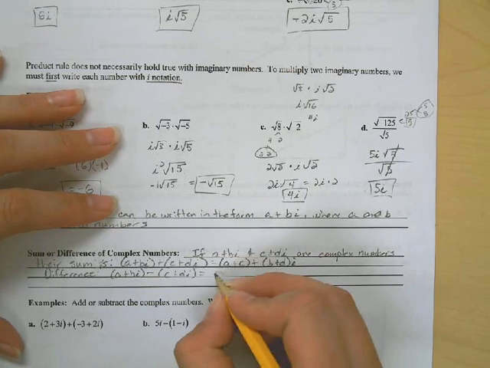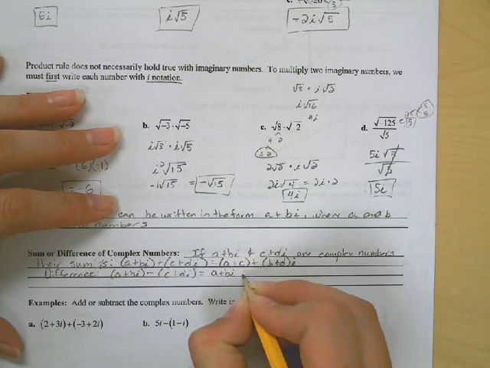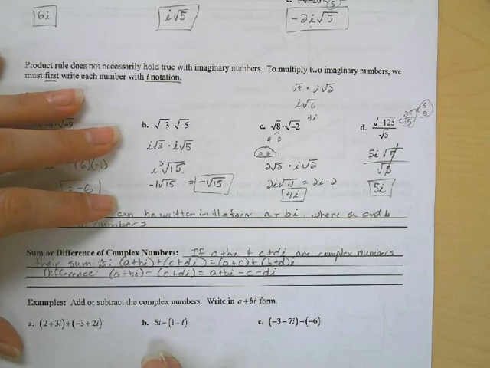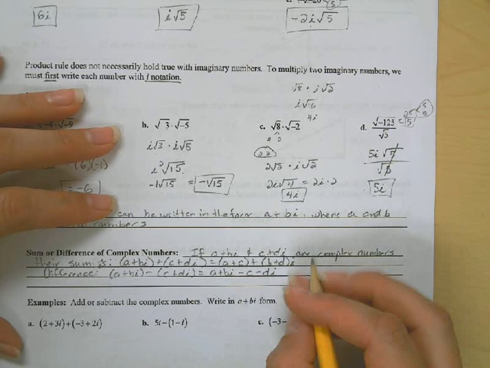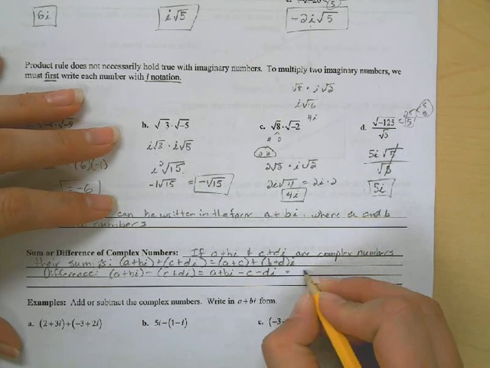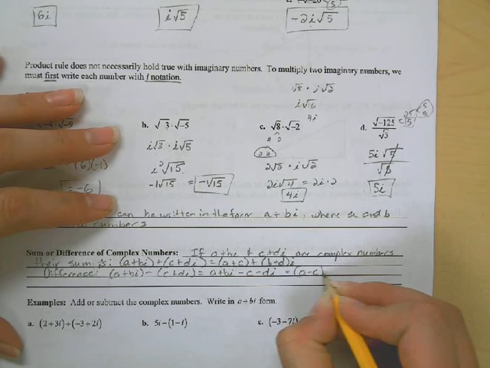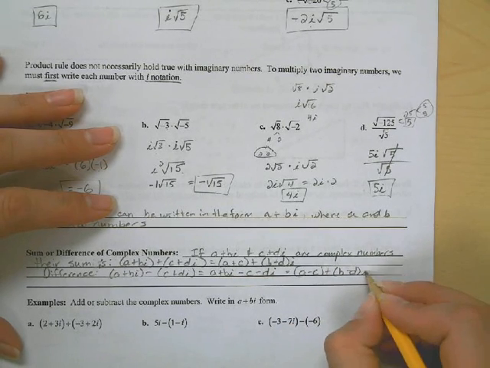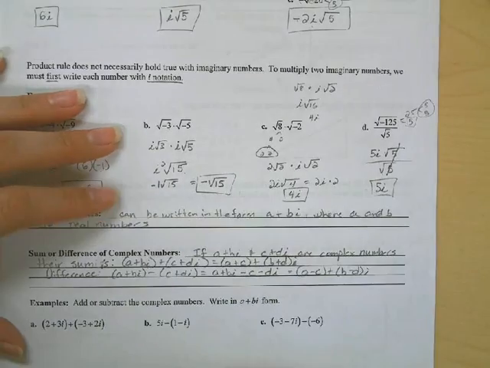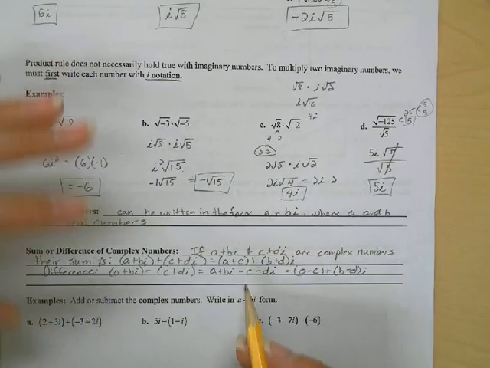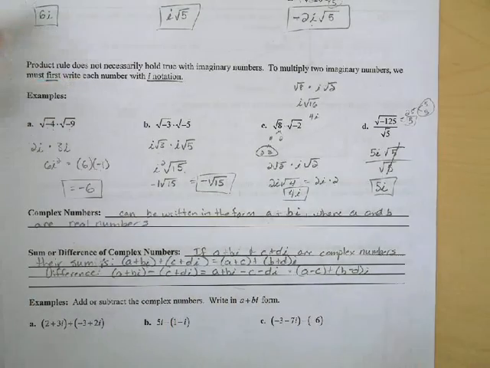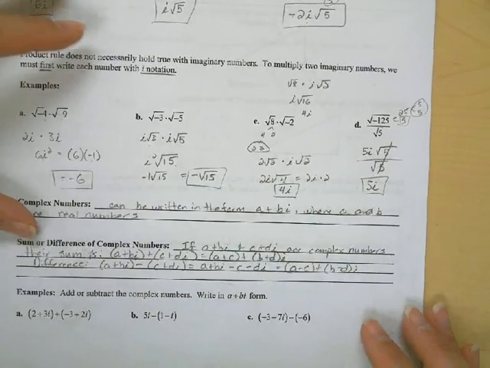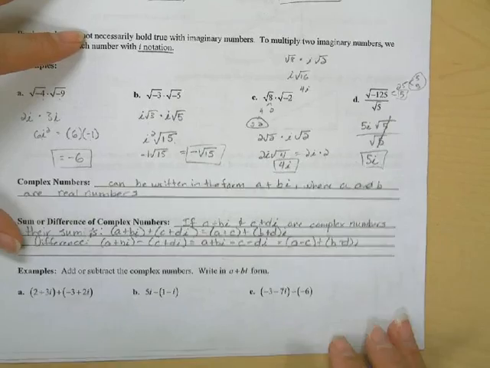So I would get a plus bi minus c minus di, which just means that when you put that all together, you're going to get a minus c and b minus di. Again, fancy way of saying that you're just going to have to distribute that negative and then combine like terms. Okay, so the definition's way worse than the actual application, because this stuff actually should be pretty simple.